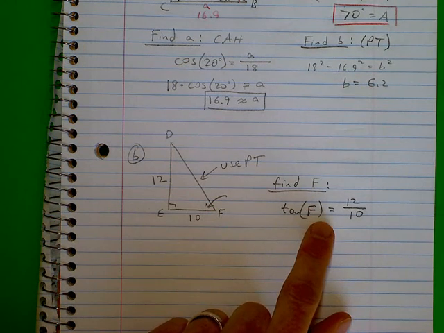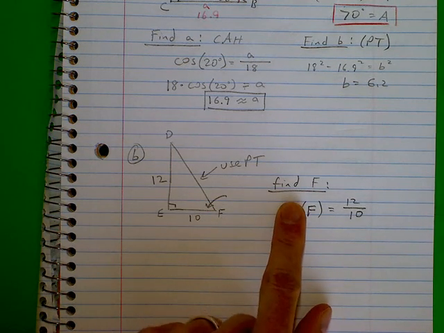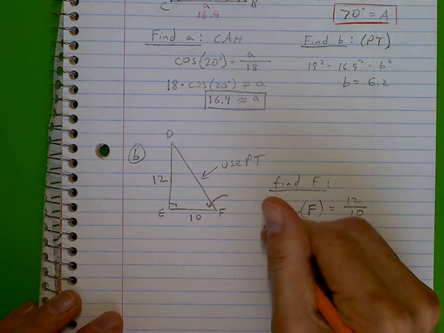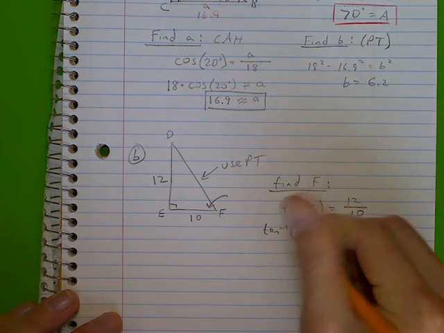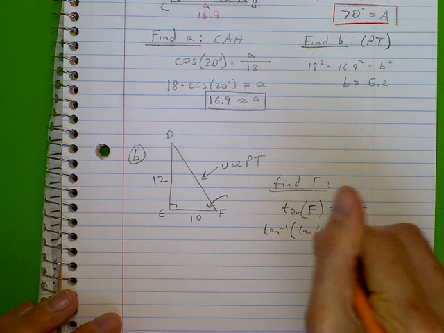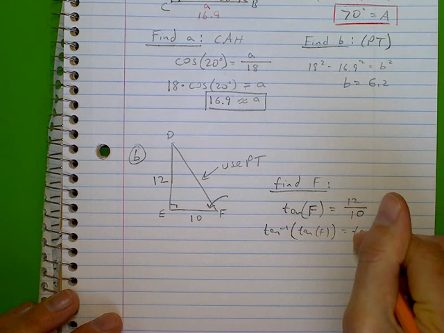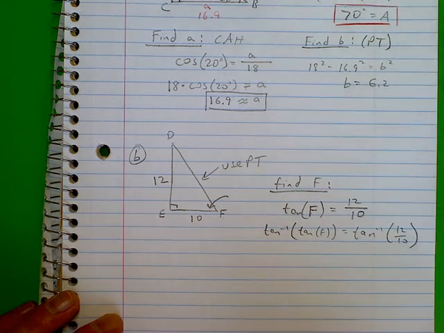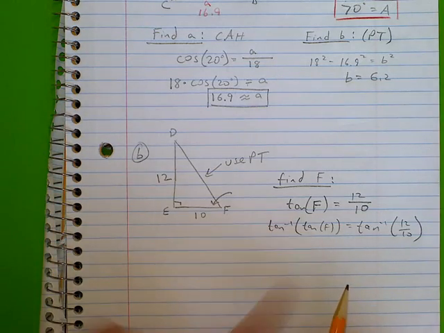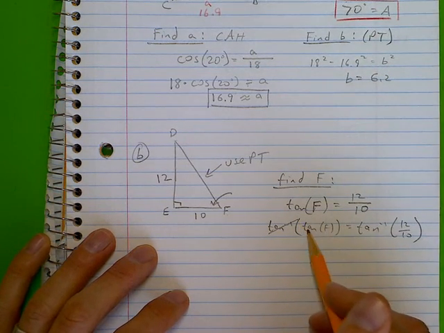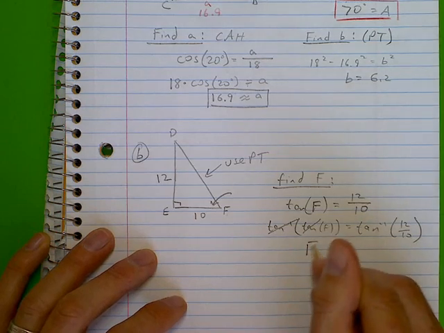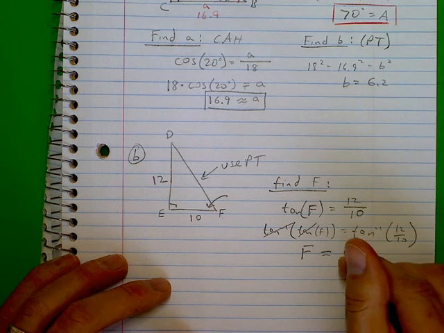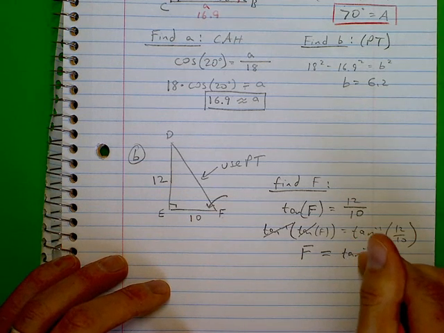And because I'm solving for the angle here, I have to cancel out the tangent. And to cancel stuff out, I use inverses. So I'm going to do the tangent inverse of whatever I already have on each side. So the tangent inverse of the tangent of F is just F. And then the tangent inverse of 12/10 is something that my calculator will tell me.